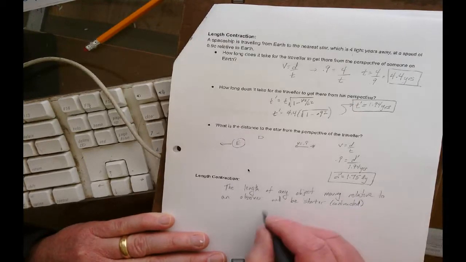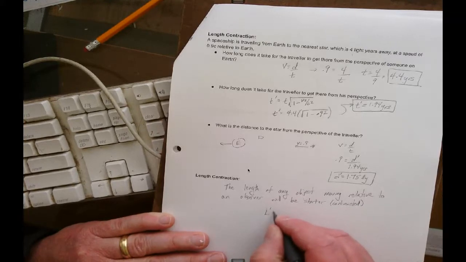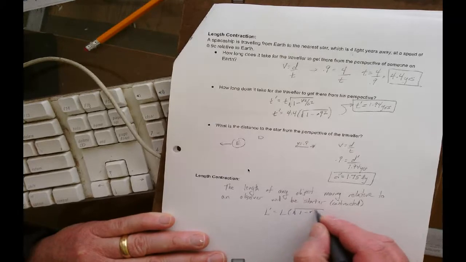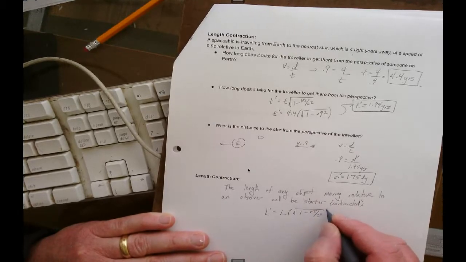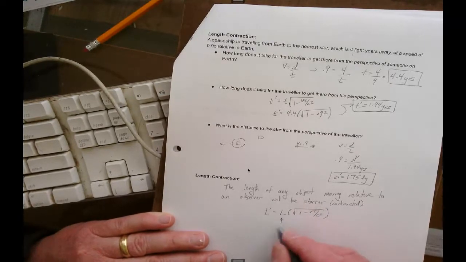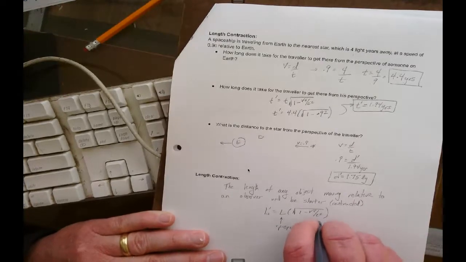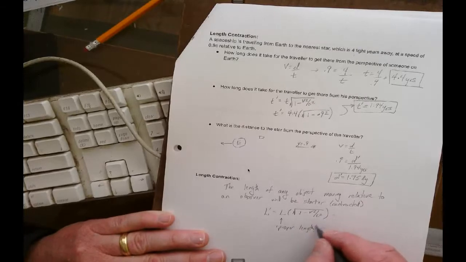And the equation is going to be very similar to what we had for the time. And this length is called the proper length. And that's the length when it's at rest.